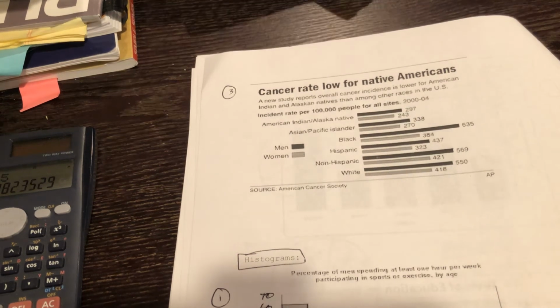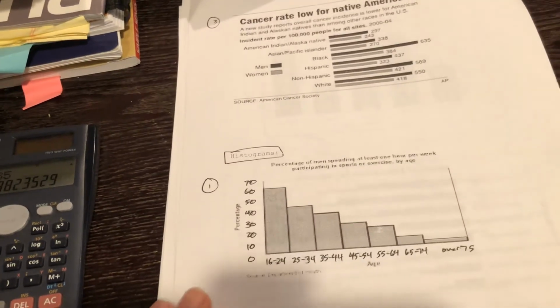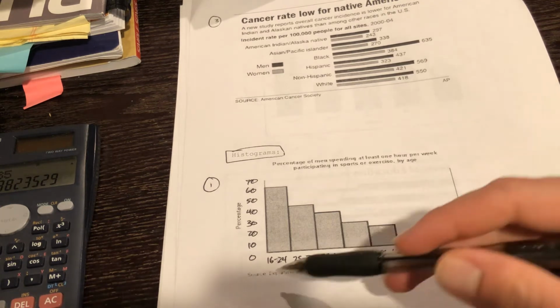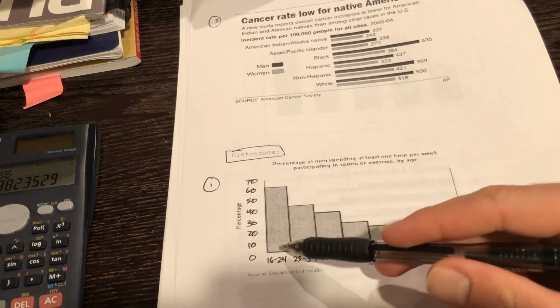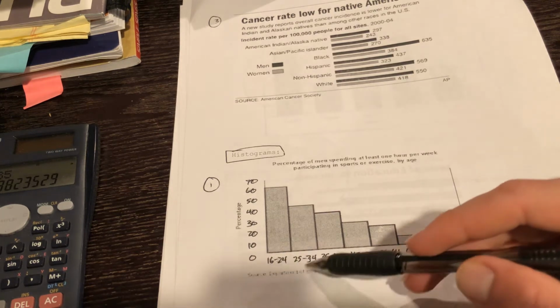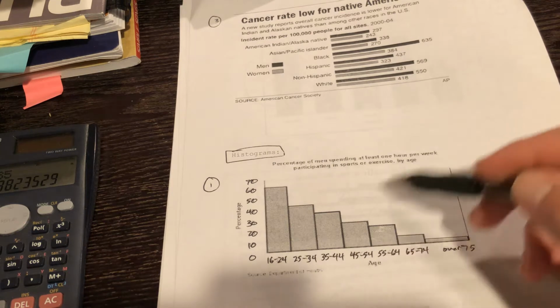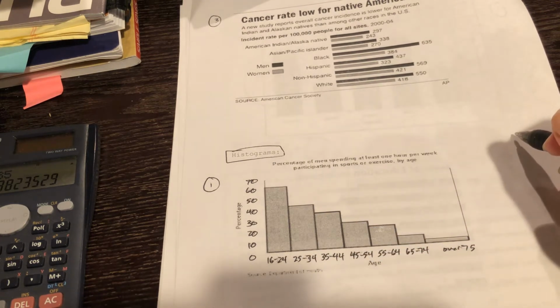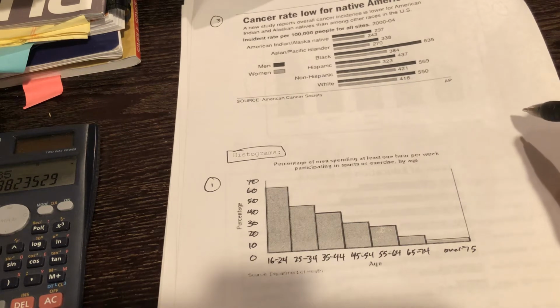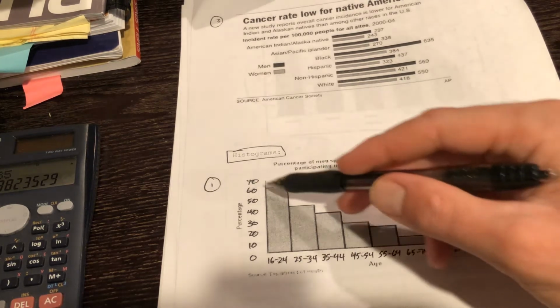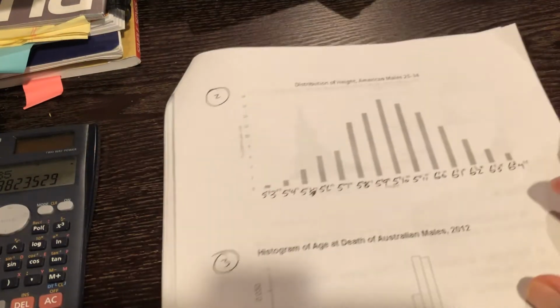The big difference now with a histogram is these are in intervals, these aren't categories. So you have age as the one variable. We're looking at age here, and we're putting these folks in an interval of those that are age 16 to 24, those that are 25 to 34. Anyway, you have an interval here, so that is the difference. What is this? Percentage of men spending at least 1 hour per week participating in sports or exercise. As you can see, it goes down.